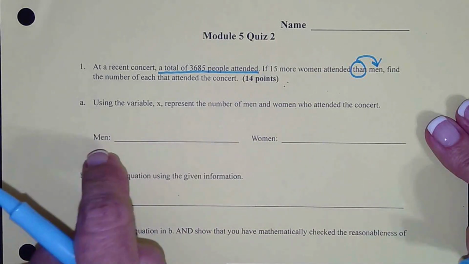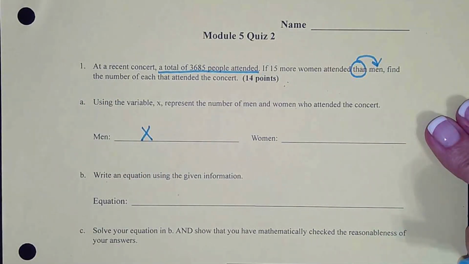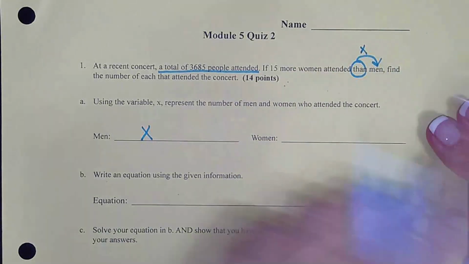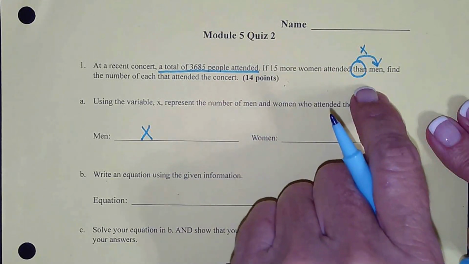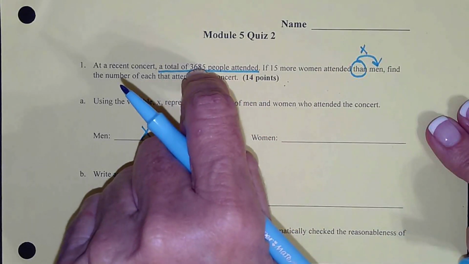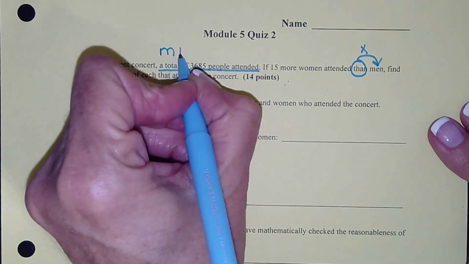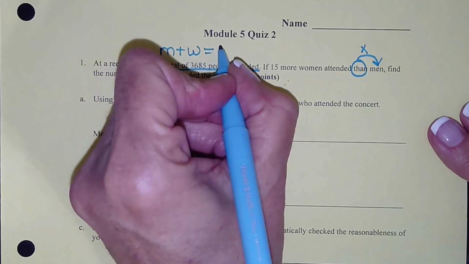So, men, we can immediately go and write X. Because it followed the word than. So this one was kind of tricky. It told us total, but then it used the word than, so we knew it was a than problem. That just means we're going to add men plus women. And you could even write that right here to remind yourself. Men plus women equals 3685.